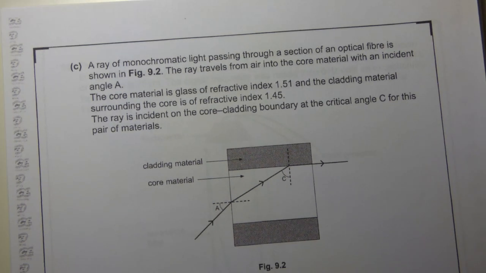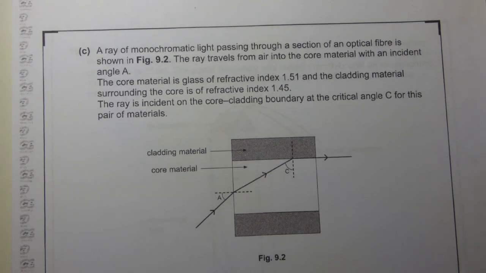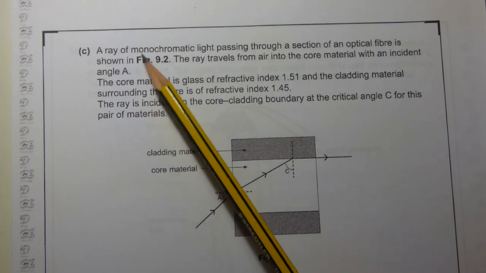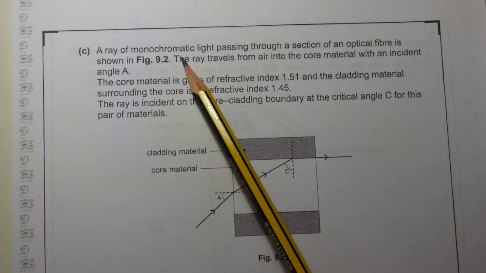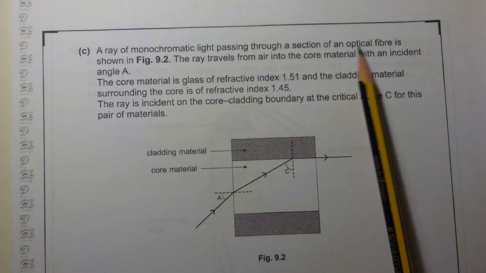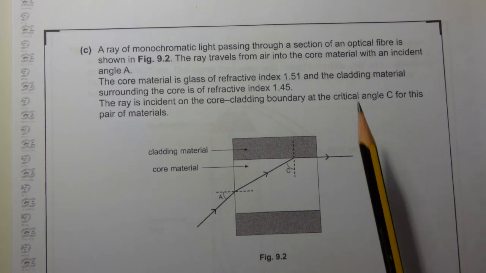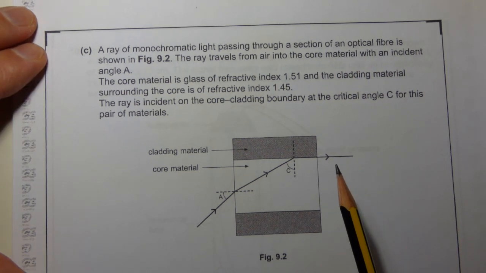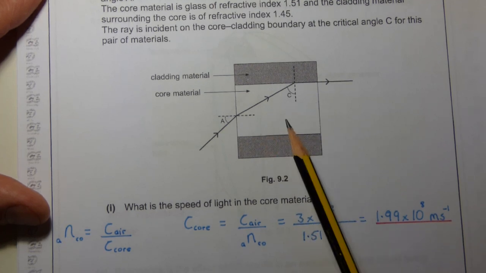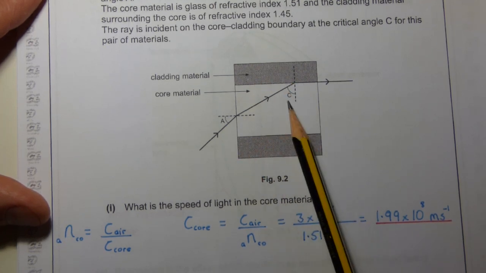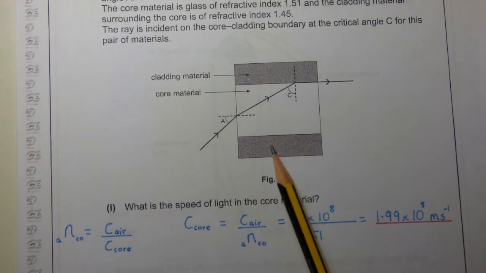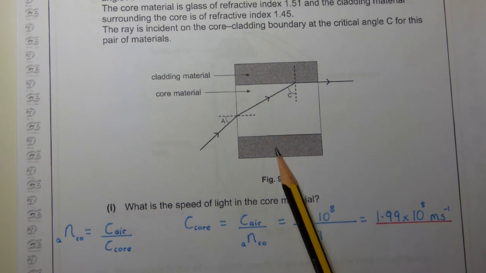It then goes on to talk about monochromatic light. So this is light of one wavelength, and it's going through a section of an optical fibre. And as you remember, optical fibres consist of a core and then cladding. This will be a certain type of glass and then a different type of glass on the outside.